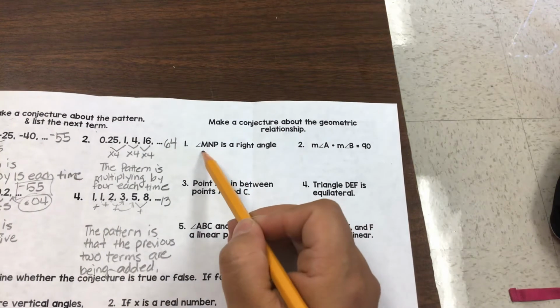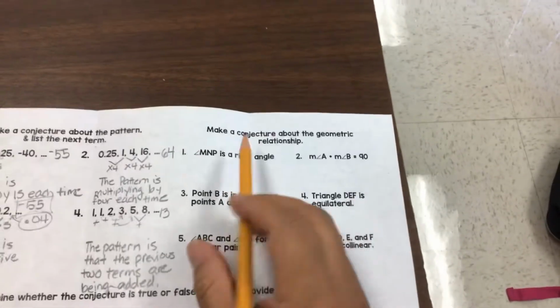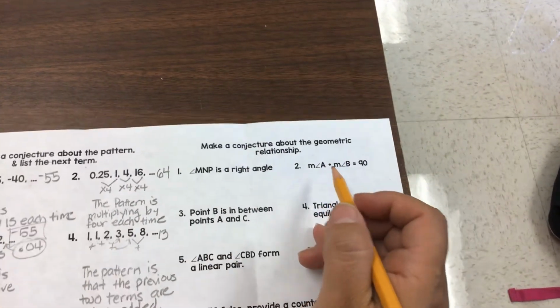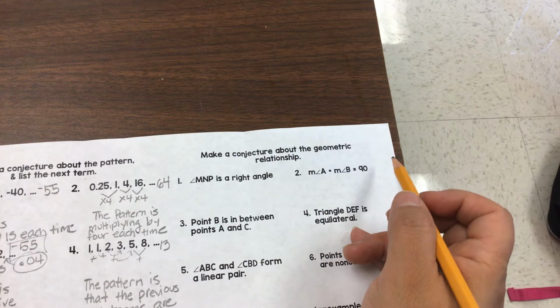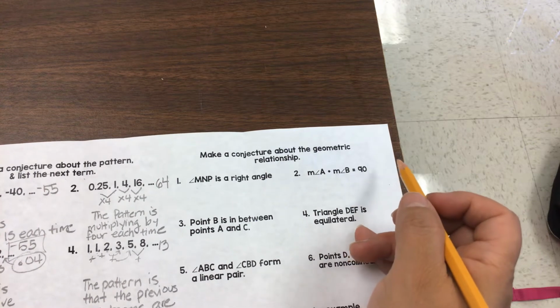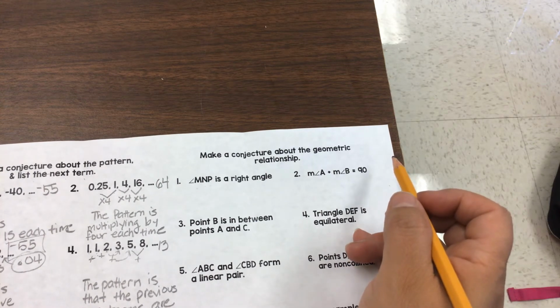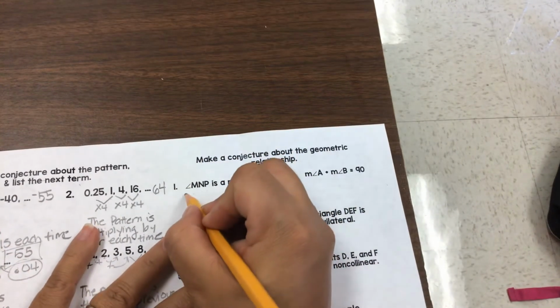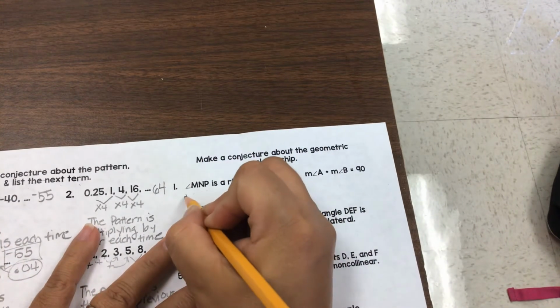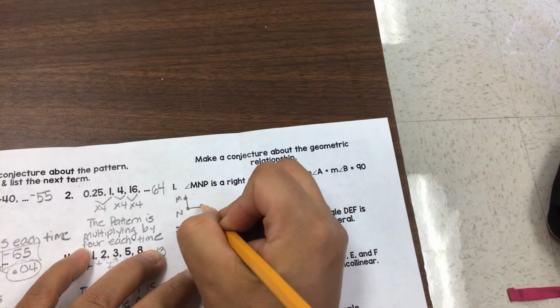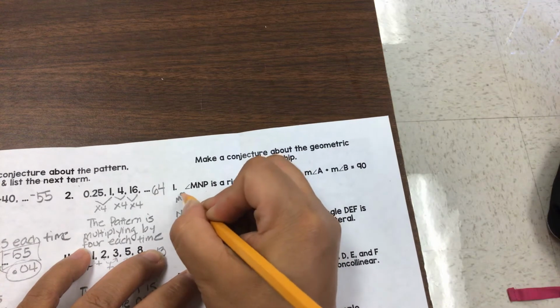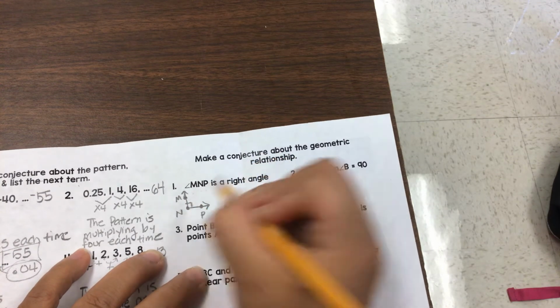It says there's an angle in P, and it's telling you that this angle, M in P, is a right angle.